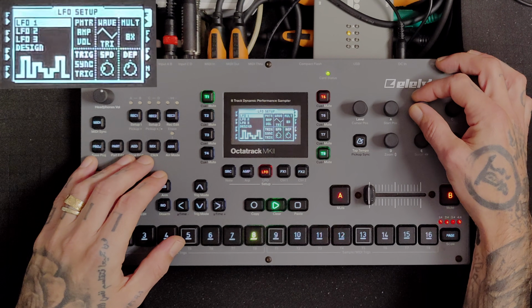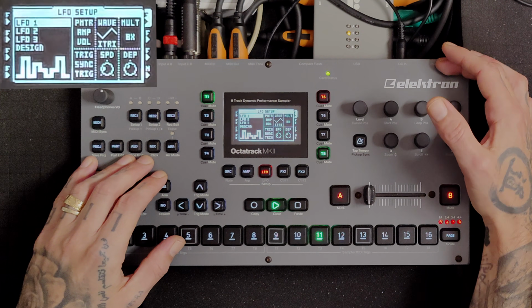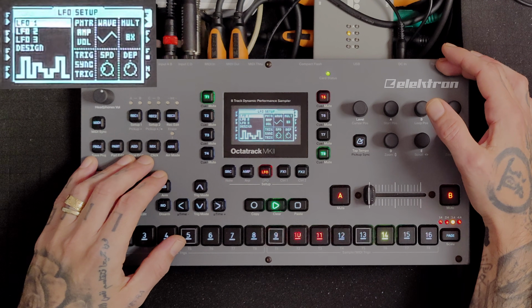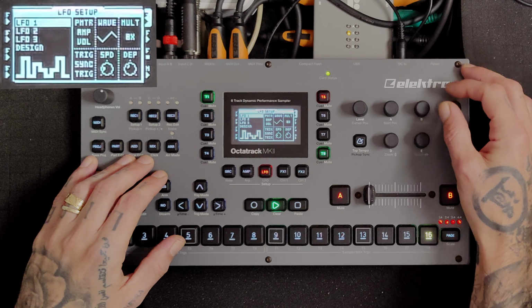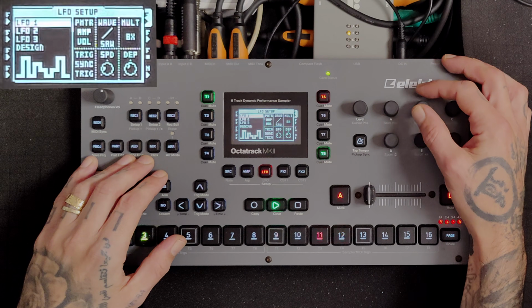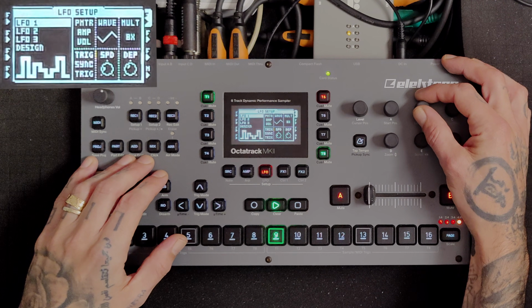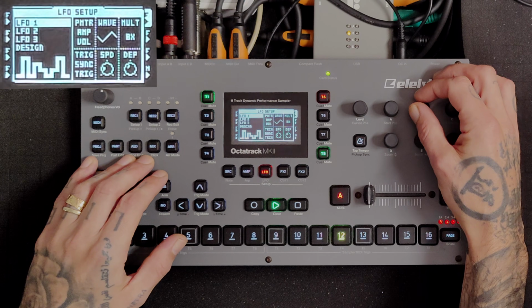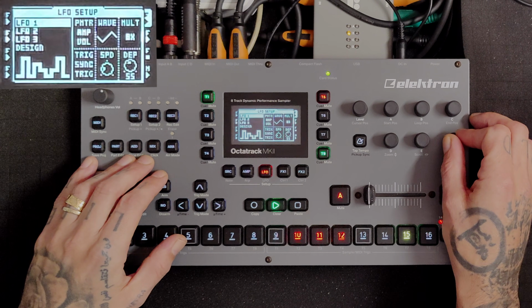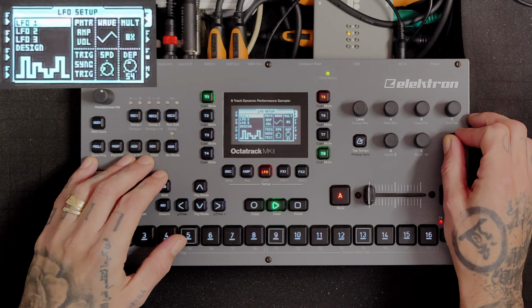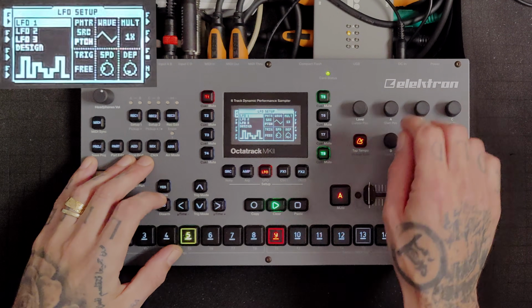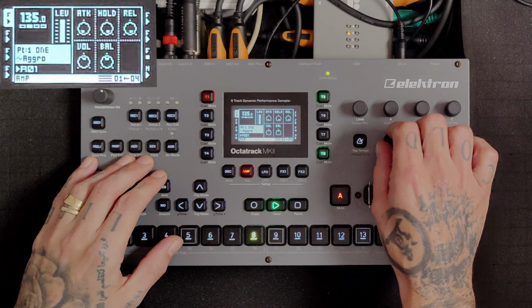But let's see. Maybe the triangle is a little bit better in this case. It's a little bit softer. And that's good. So let me also add a little bit of kick.